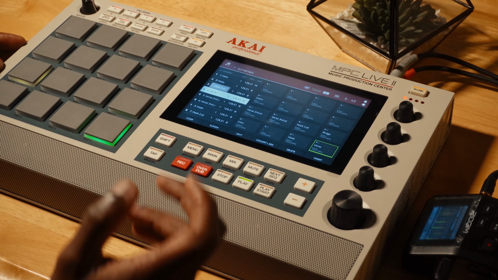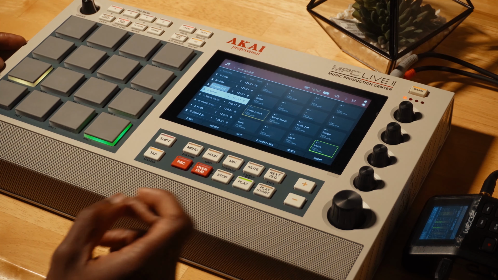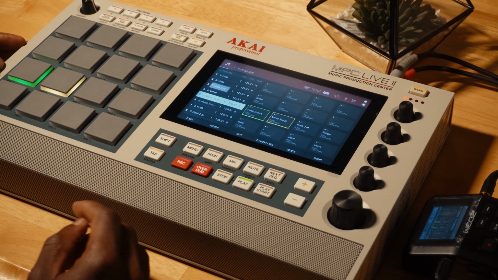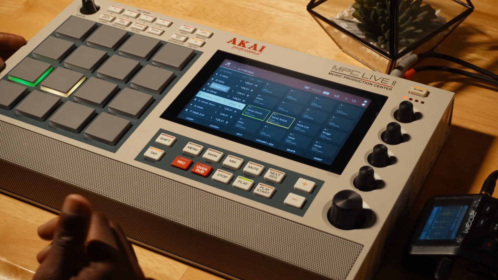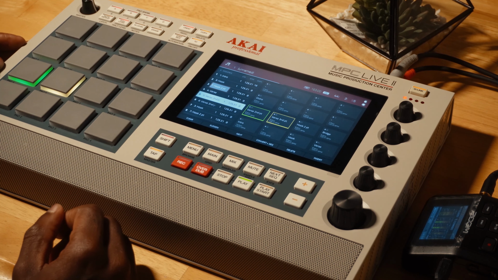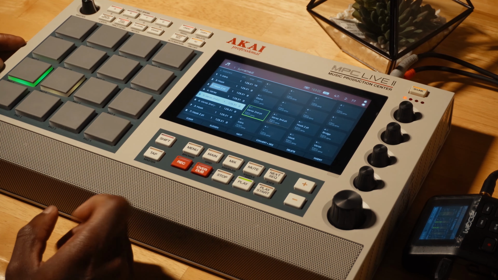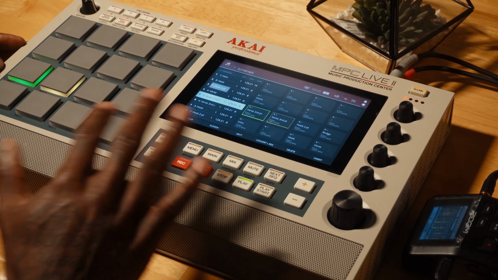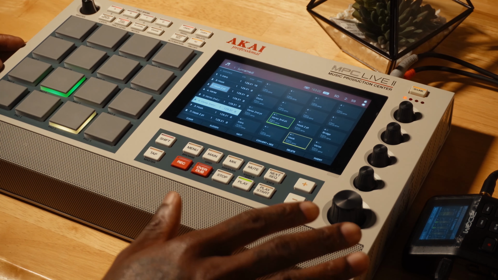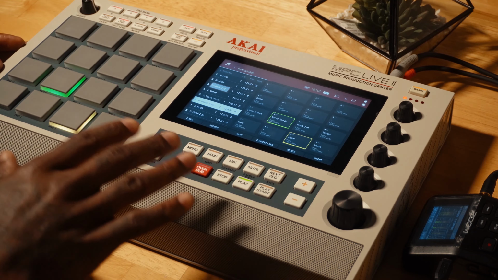Just play with it, man. And then that bass comes back in. And then that third part. You're just cruising right now.